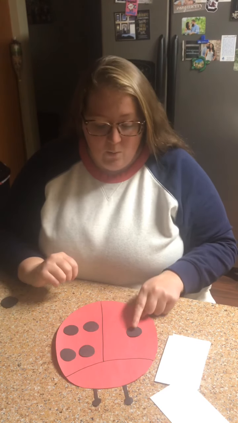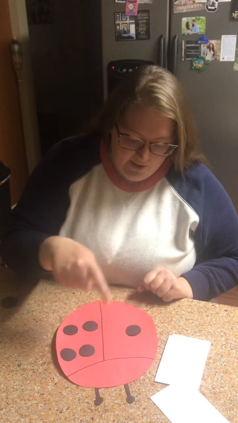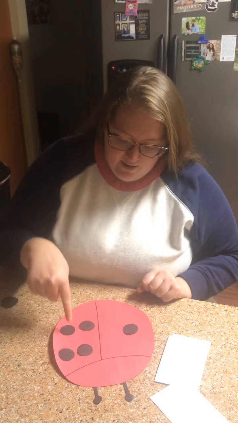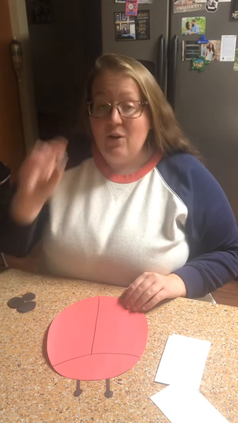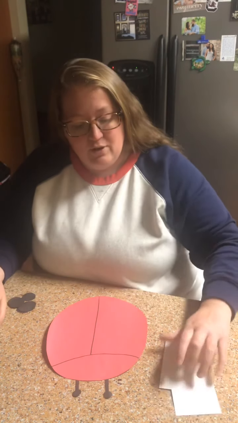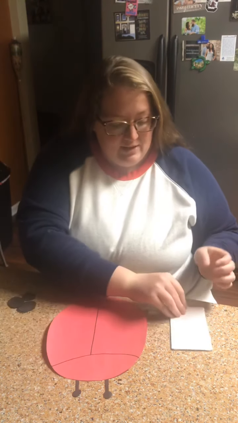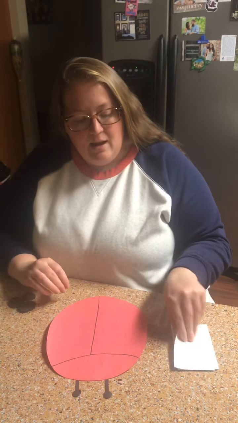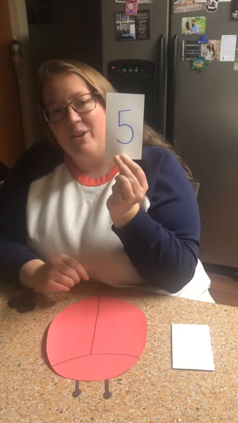So my first number was 1, and then my second number was 4. So let's see what 1 plus 4 equals. 1, 2, 3, 4, 5. That equals 5. So that's a fun way you can work addition into this activity. If you don't have a die, you can use your handy dandy number flashcards. So I'm just going to put these face down on the table next to me and pull one from the top. And I look at that number. What number is it?